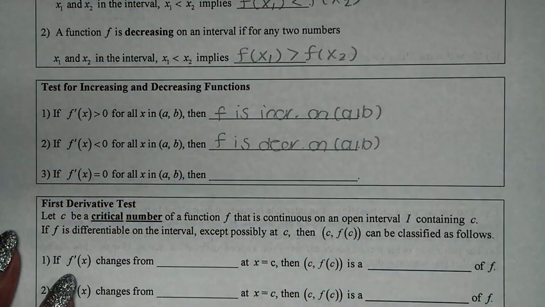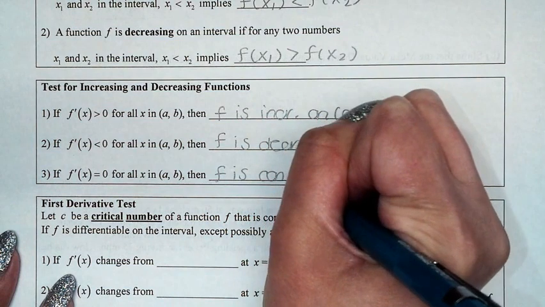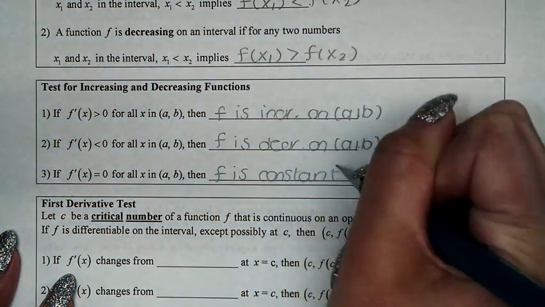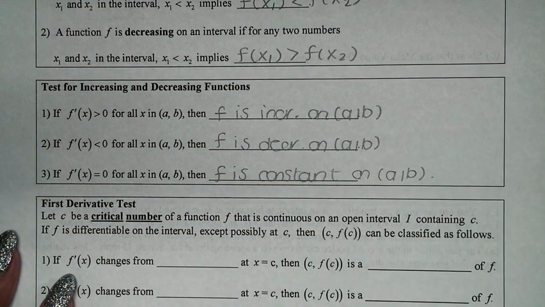The last detail is something students usually ask me: what happens if f prime of x is equal to 0 for all the x's in the interval? Then what you can conclude is that f is constant on the interval (a, b). That's what you can conclude.